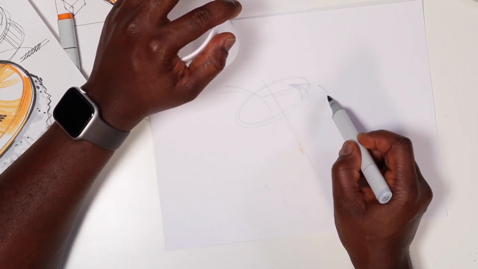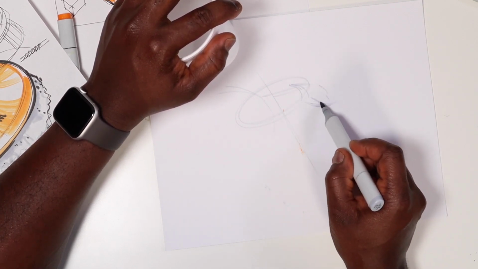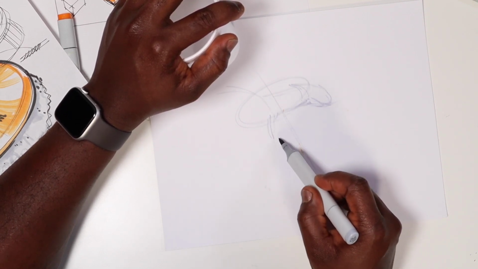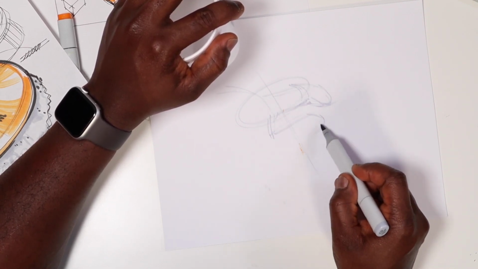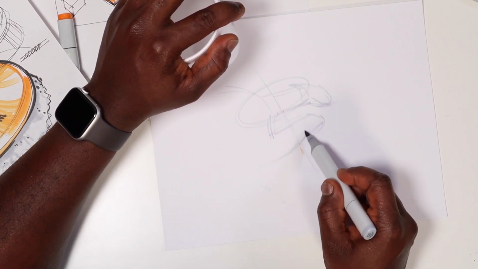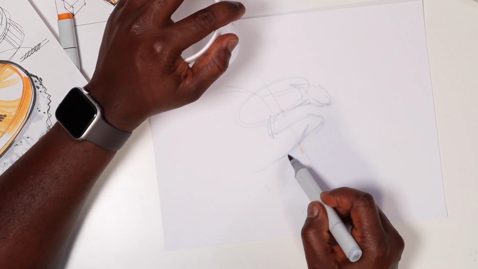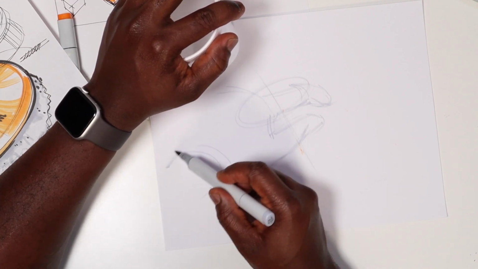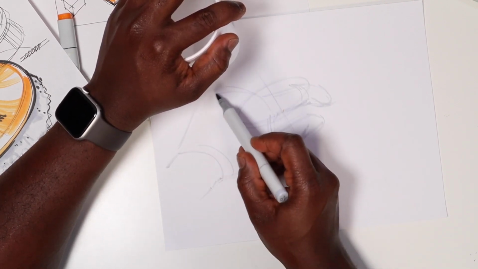But the idea is to then just kind of, with my gray marker, sketch what I'm seeing, and that's taking the difficulty out of trying to figure out what it's like to sketch a hand.